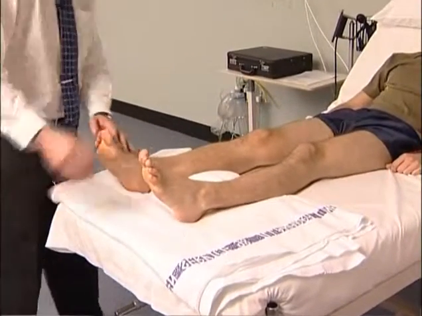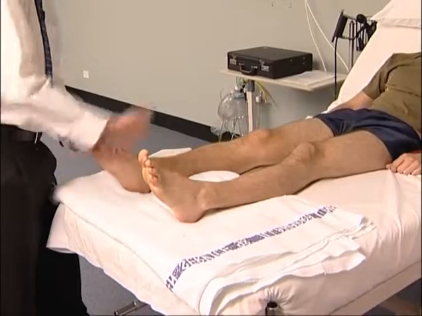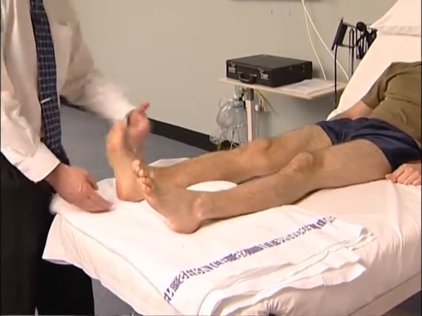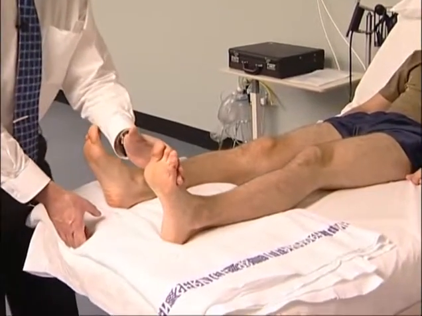Dorsiflexion. Now I'd like you to bring this foot up, or toes up, towards your face. Foot and toes. Good. And this one. Toes and foot.